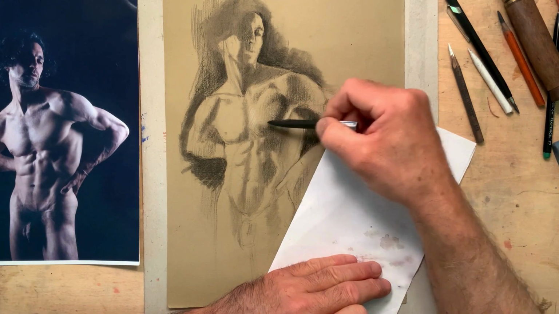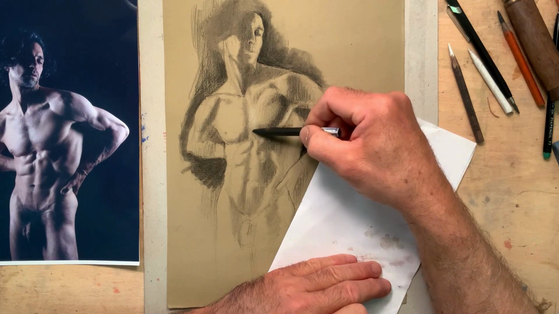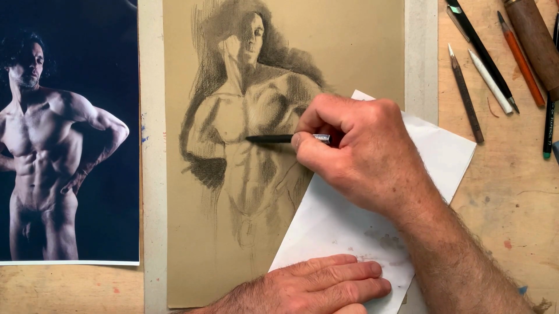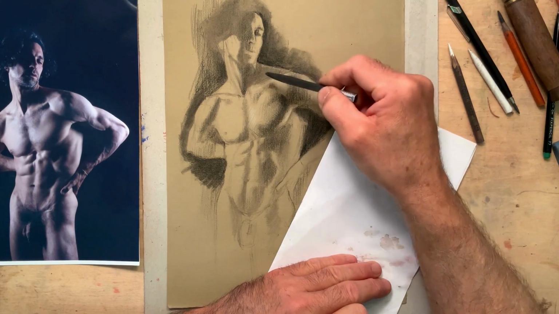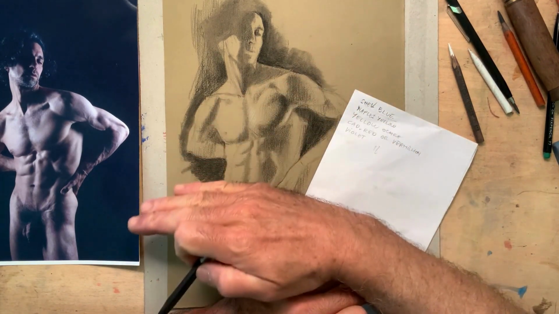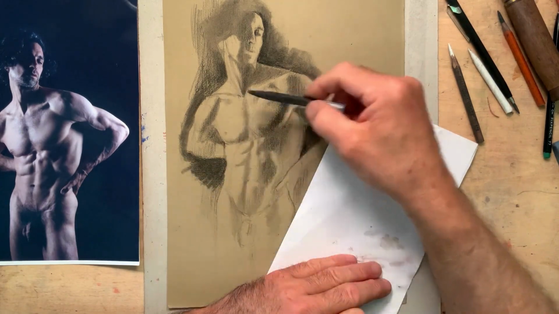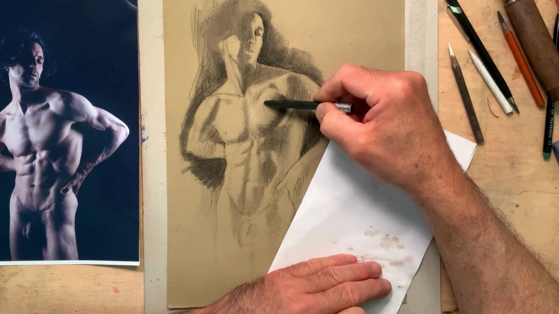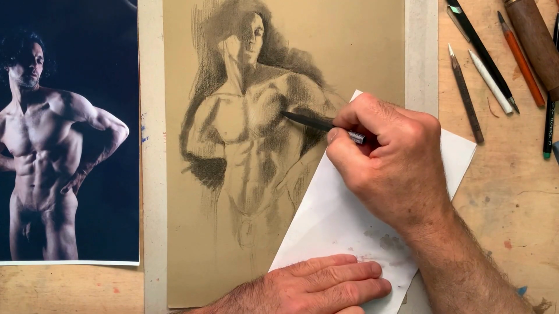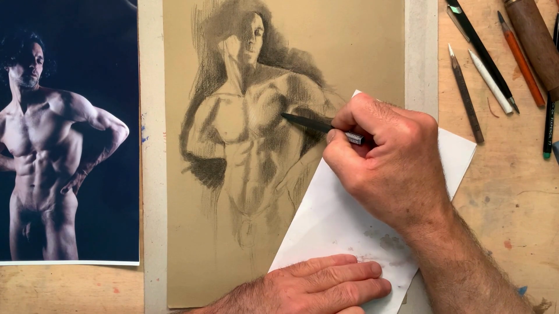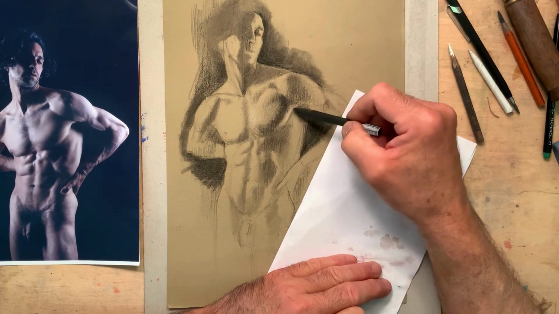Because before I get to the point where I want to really replicate the value as the same value as the one I find in the picture or in the model in general, I want to block in the darkest value where they are, right?